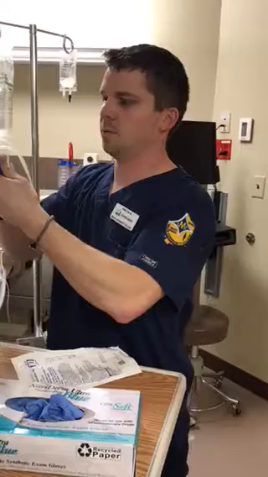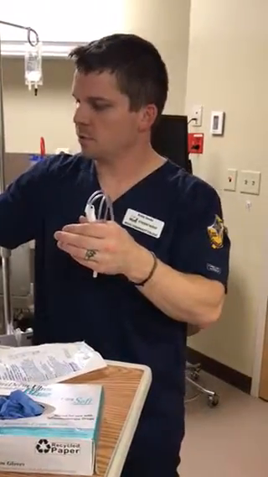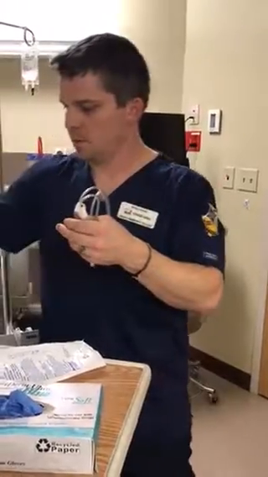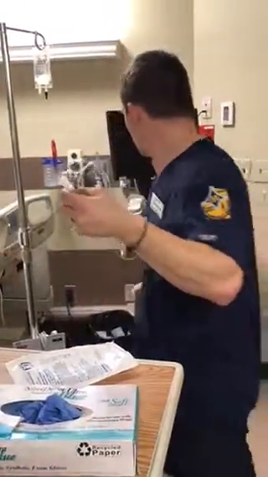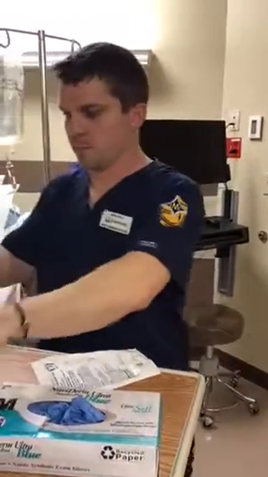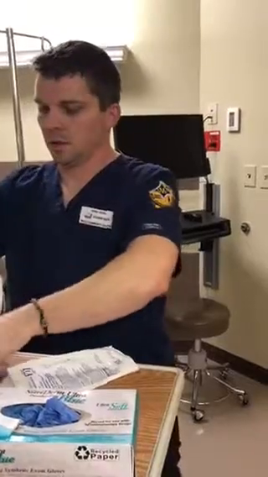Going to close the roller clamp. Going to set that for hanging it over there. And I'm going to go ahead and put that right there. And in the interest of keeping things clean, I'm going to set that right there.